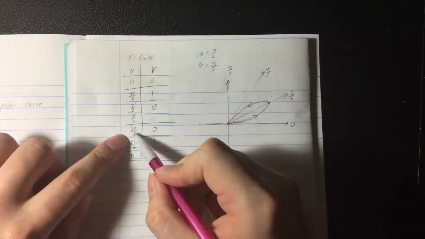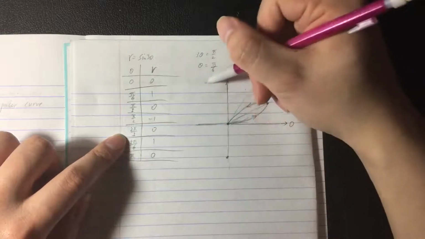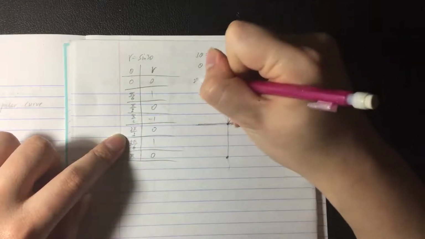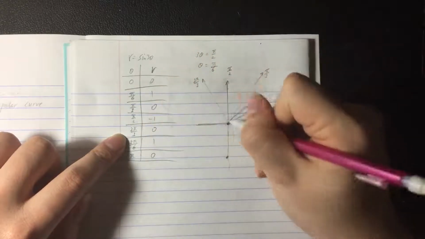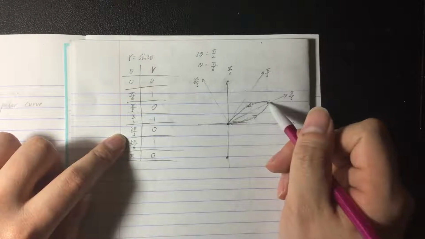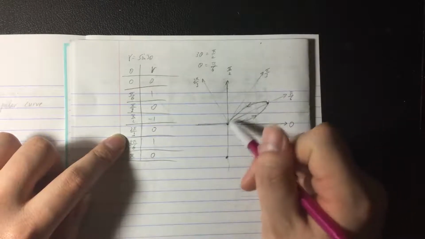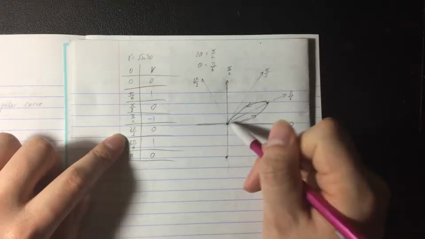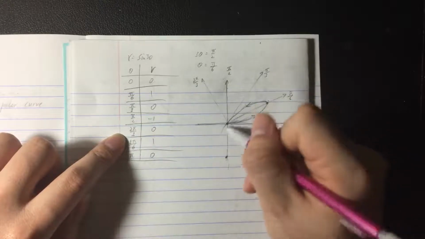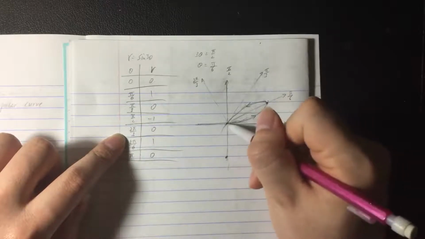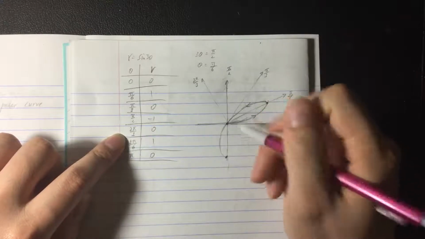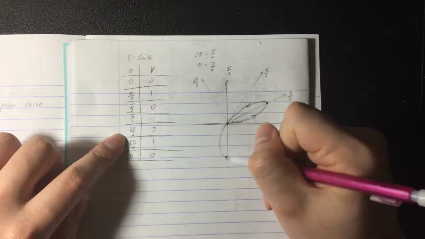Then when theta is 2 pi over 3, we are here. That's in the positive direction, 2 pi over 3. R is 0. We go back to the origin. Let's continue the curve from this point to this point, then go back to 0. Connect points using smooth curves.